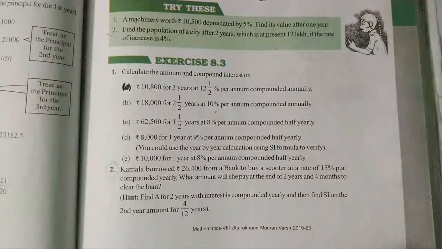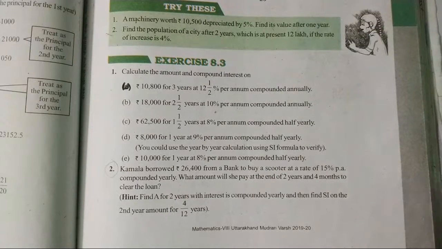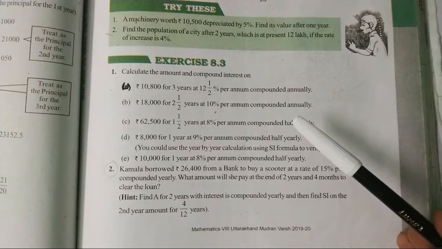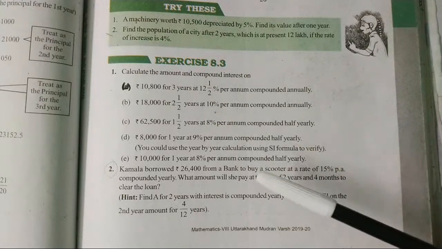We will continue. This is a different topic. It is based on percentage, but it is on compound interest. The compound interest is calculated by using the method of simple interest, which you have done in previous class. So I will be explaining two methods which you have to apply.